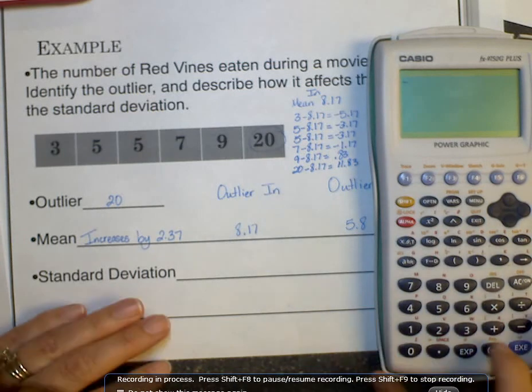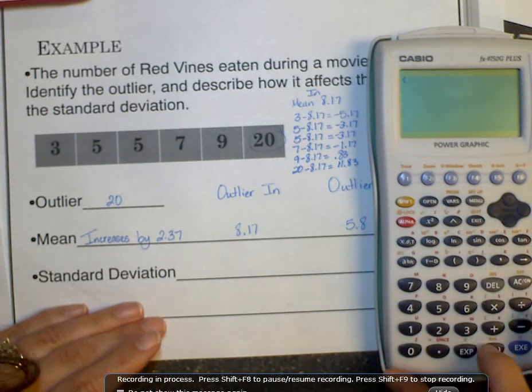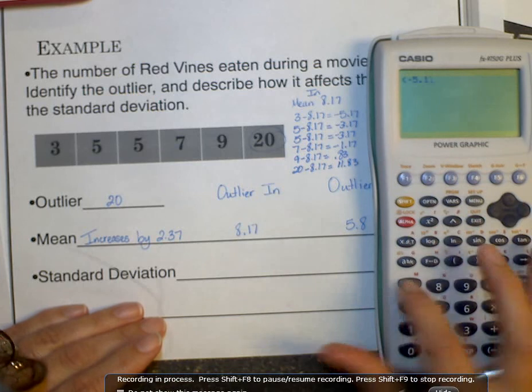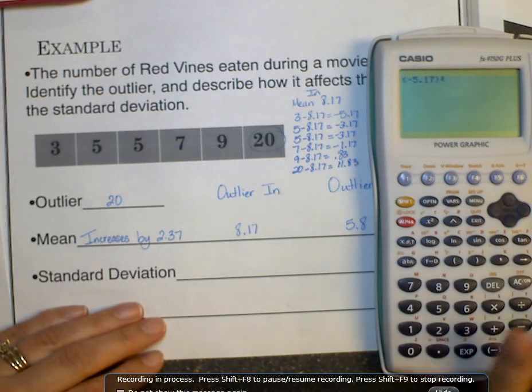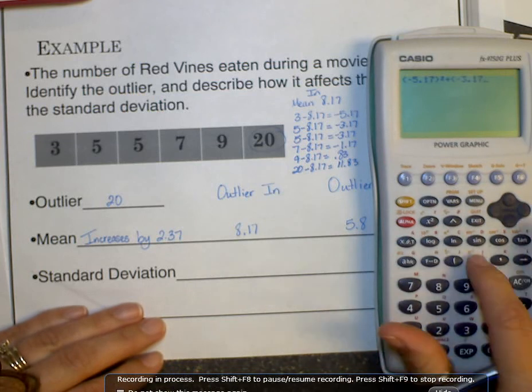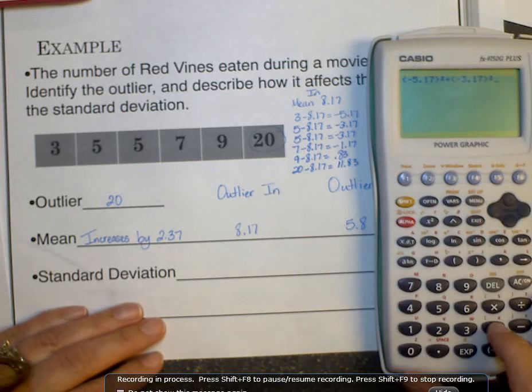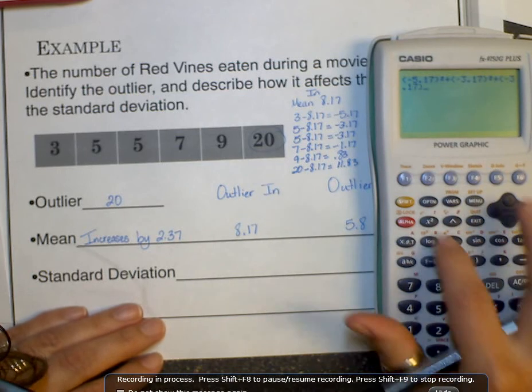All right, so moving on. Here we go. We're going to enter negative 5.17, close it, square it. Plus negative 3.17, close it, square it. Plus, again, negative 3.17, close it, square it.